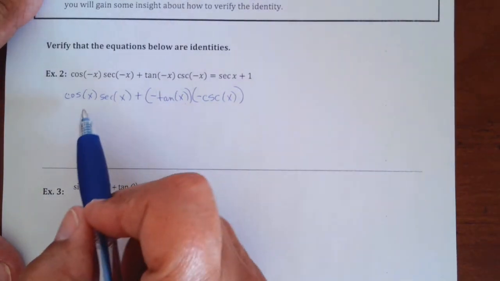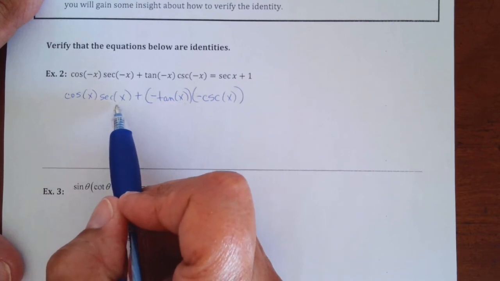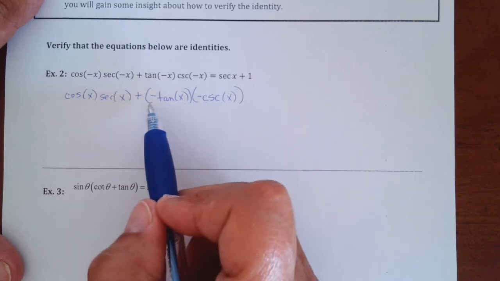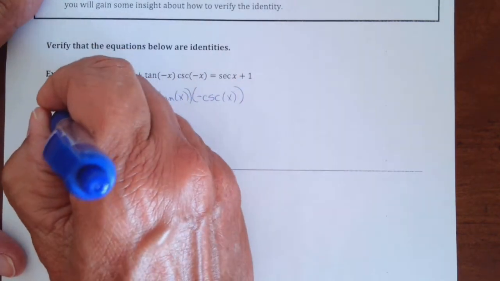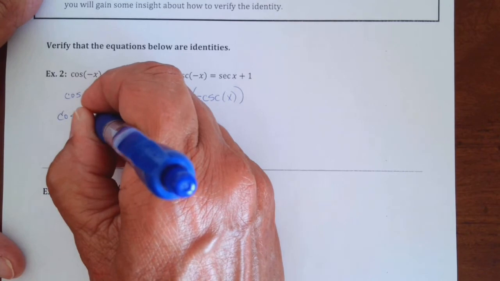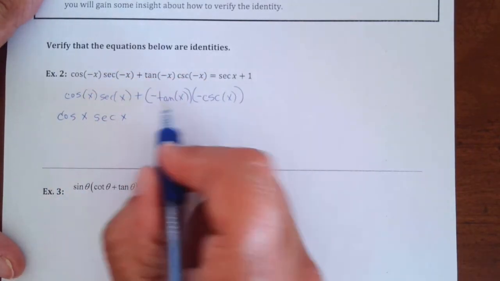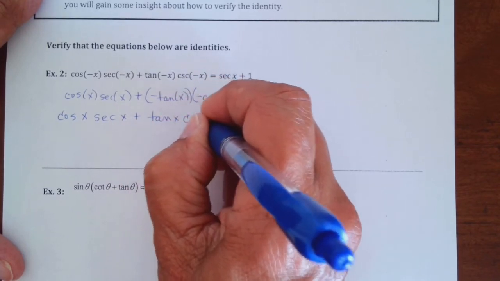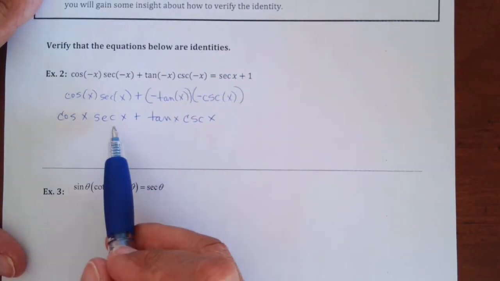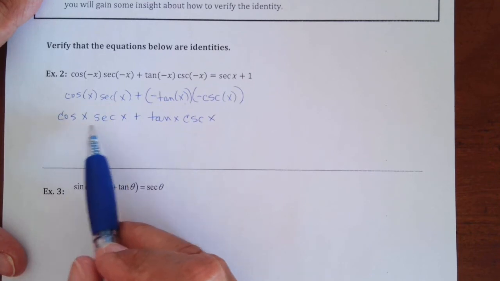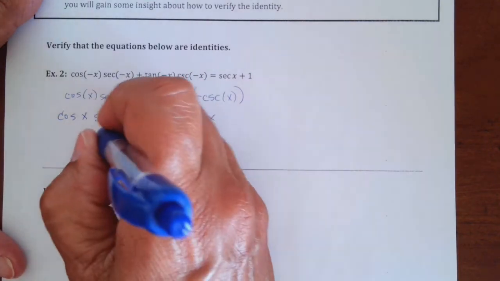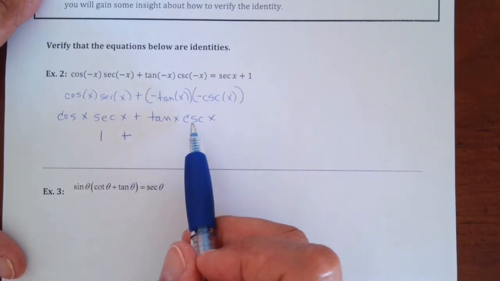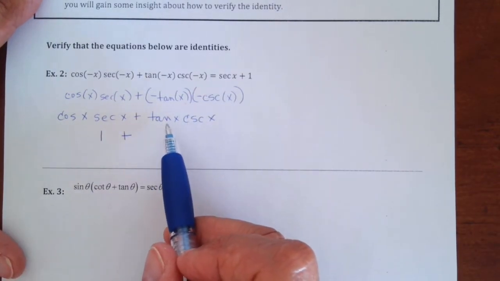All right, so cosine times secant is done, and then I've got a negative times a negative. So this side is going to end up being a positive as well, right? So let me do that. I'm going to get rid of my parentheses now just to save some time. So we've got negative times a negative, so that's going to be plus tangent x cosecant x. All right, so now cosine and secant are reciprocals, so this is going to be 1 plus, these are not reciprocals, but if I change them to sines and cosines, I'll be able to see what cancels better.